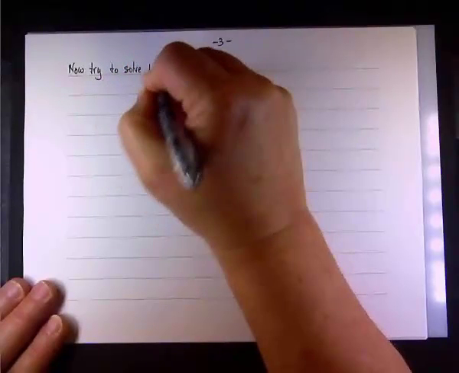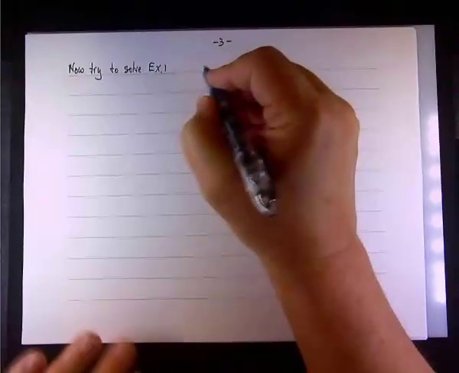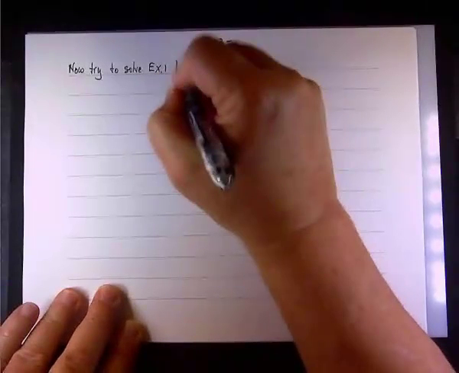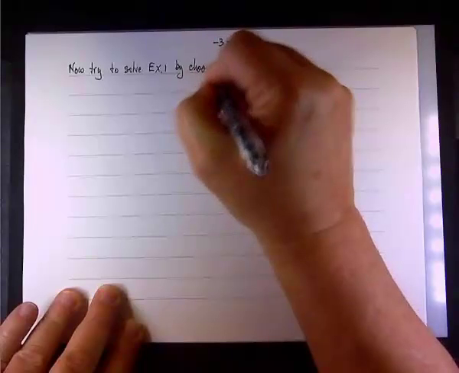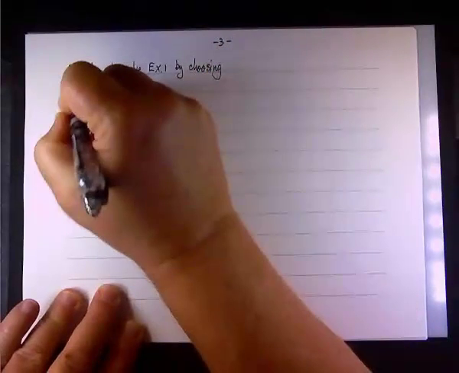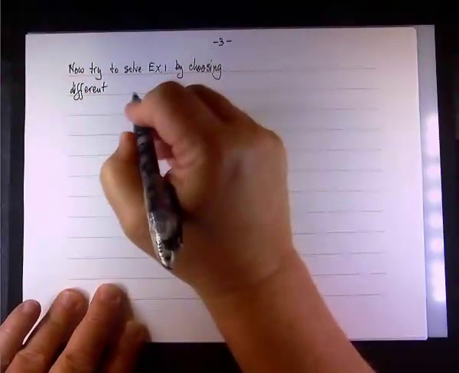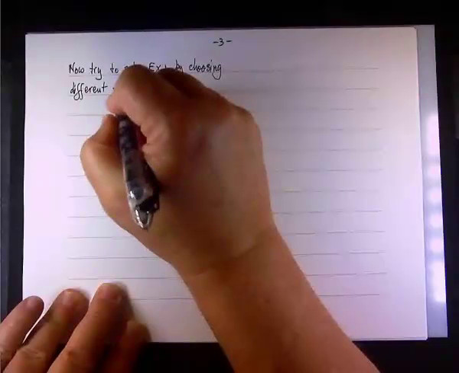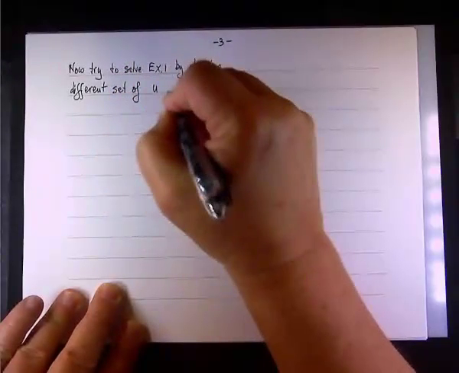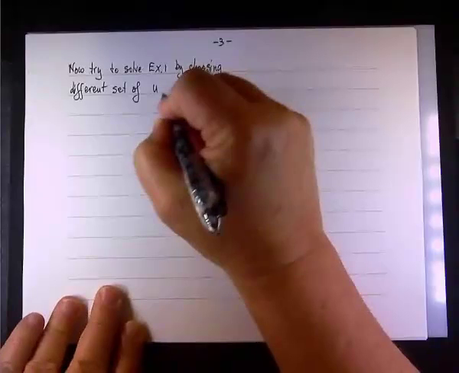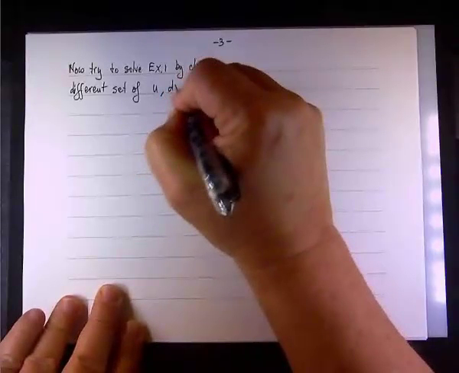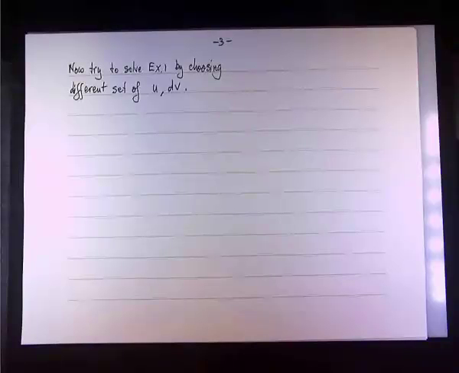So now try to solve the same example by choosing a different set of u and dv.